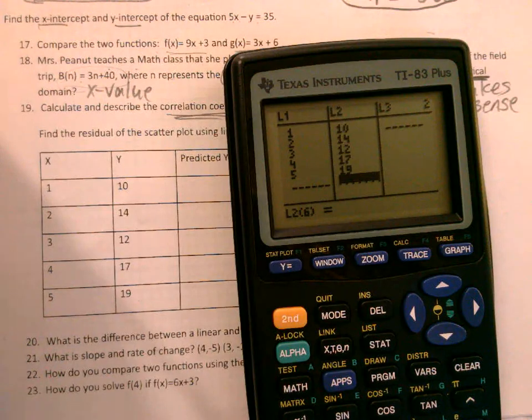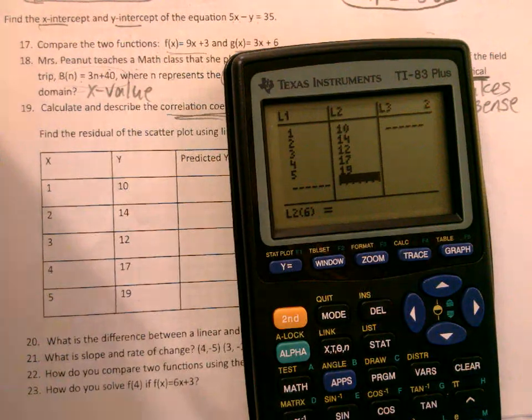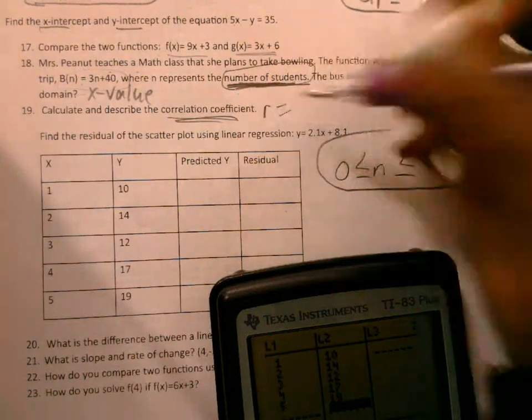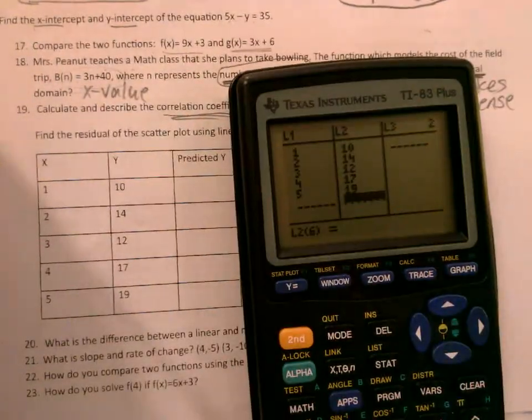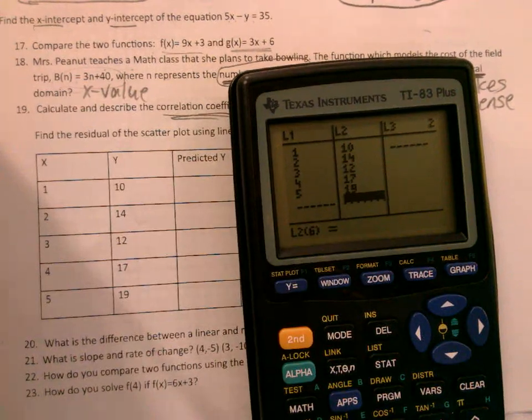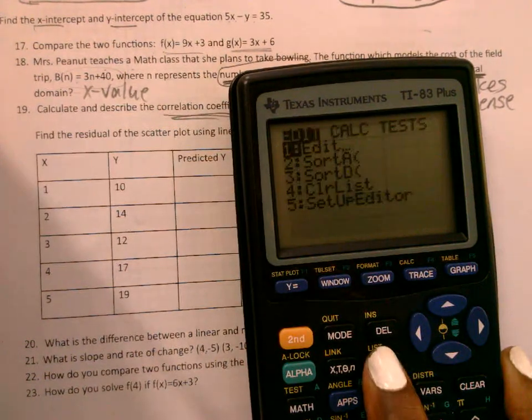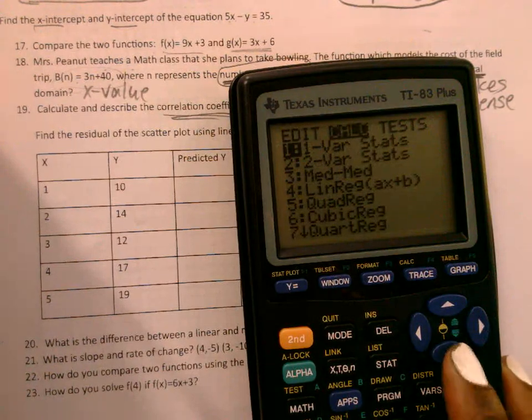Okay. So now where do I go to do my line of best fit? Because the only way I can get my R, or my correlation coefficient, is to do line of best fit. So where do I go? How do I do line of best fit? Isn't it second mode then stat and calc? Nope, not second mode. Second mode takes us to the main screen. You have to press stat, and then you gotta go to calc. Very good. Stat, then calc, then number four.